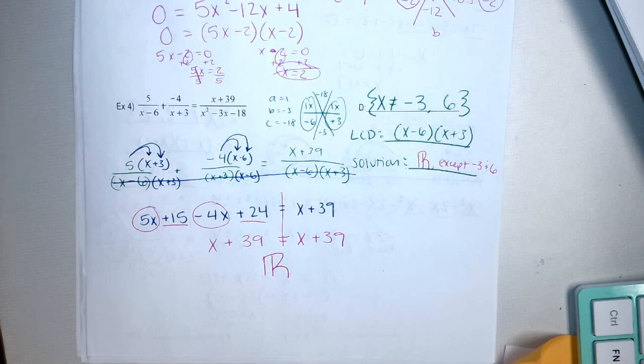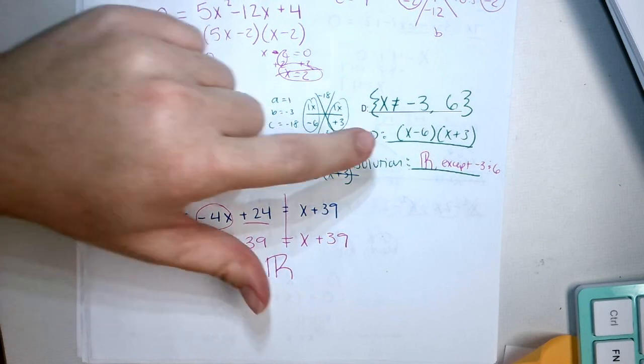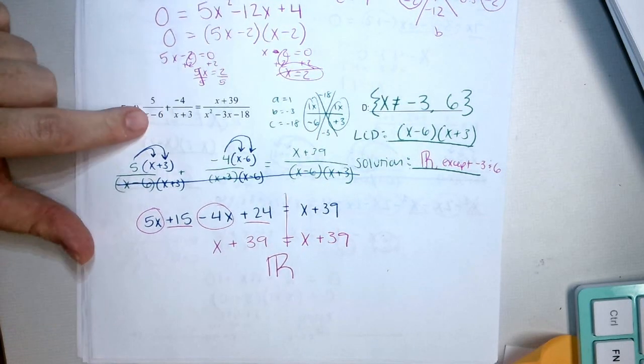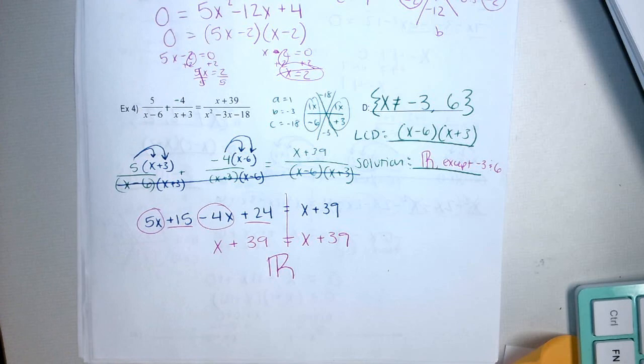Yes, it'll be not real. You can't divide by a 0, and so you can't use these numbers because it would make a denominator of 0, which your calculator would say error. Like it won't even try.